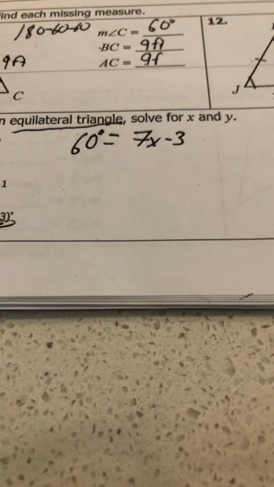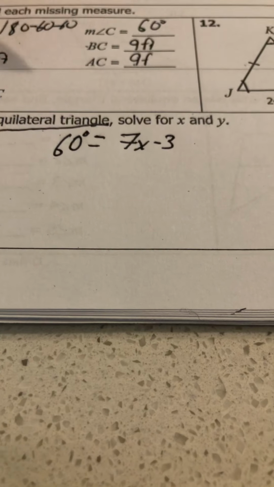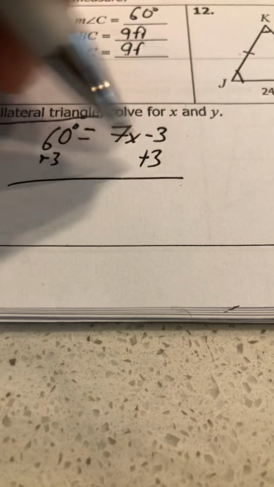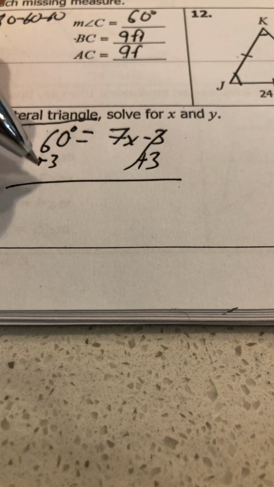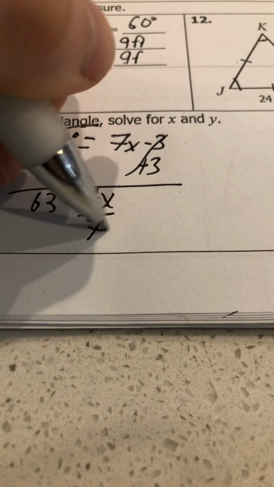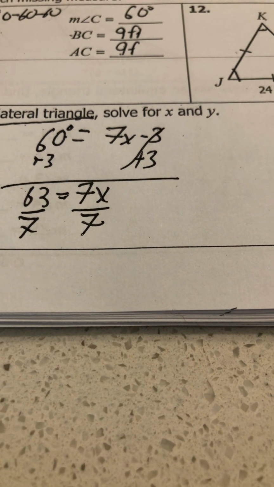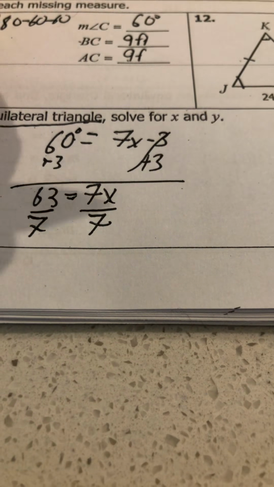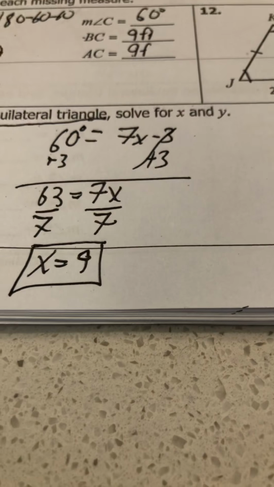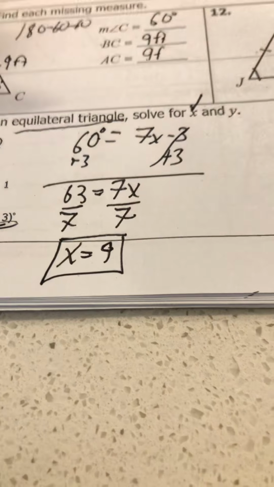All right, so we got our equations set up. Because we know they're equivalent, let's go ahead and solve. So we want to add 3 to both sides. So we've got 60 plus 3 is 63, and that equals 7x. Divide by 7, and what should x equal? That's right, it's 9. All right, so we've solved for x, so we can put a check by it.